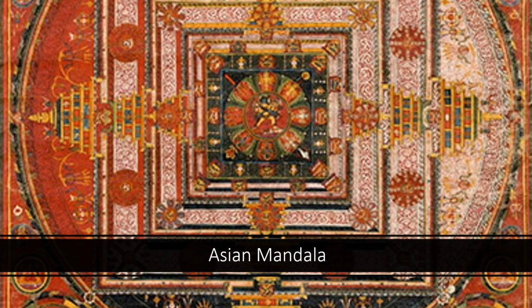A mandala is used as a spiritual and ritual symbol in Asian cultures. In Hinduism and Buddhism, the belief is that by meditating on the mandala from the outer edges to the center, you are guided through the cosmic process of transforming the universe from one of suffering into one of joy and happiness.